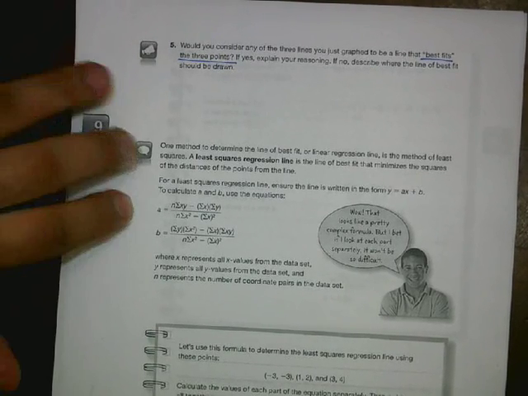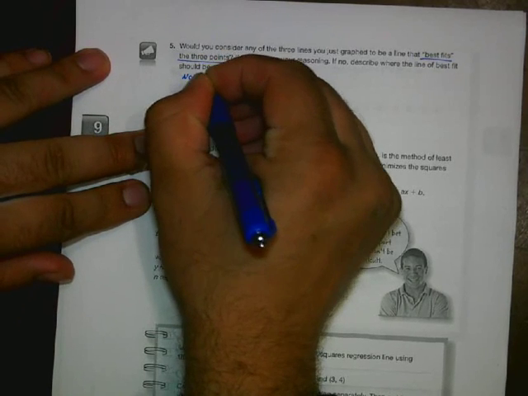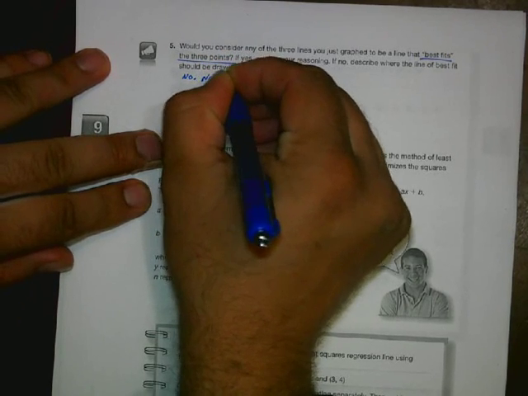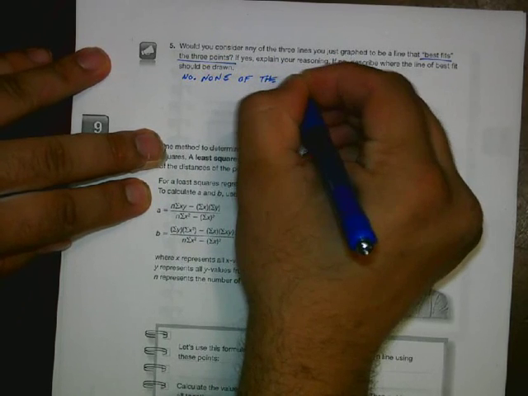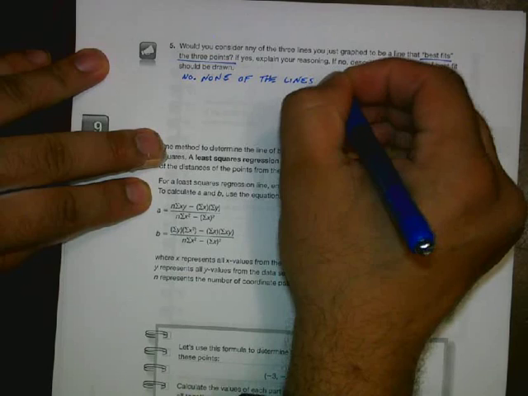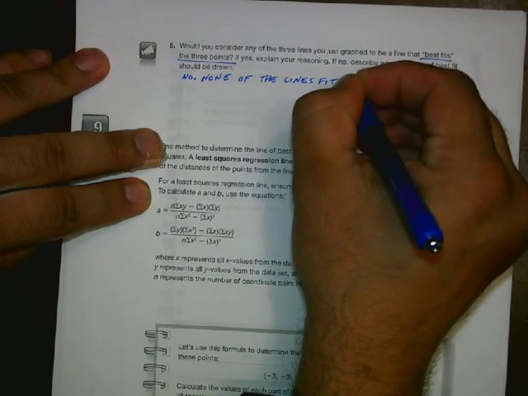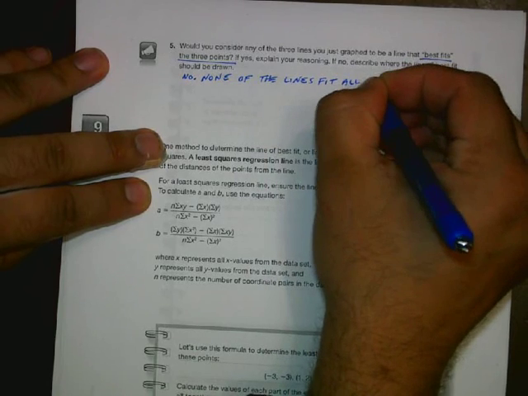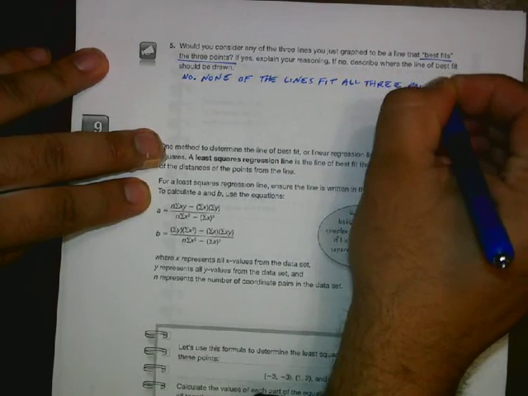So let's write that out. No. None of the lines fit all 3 points.